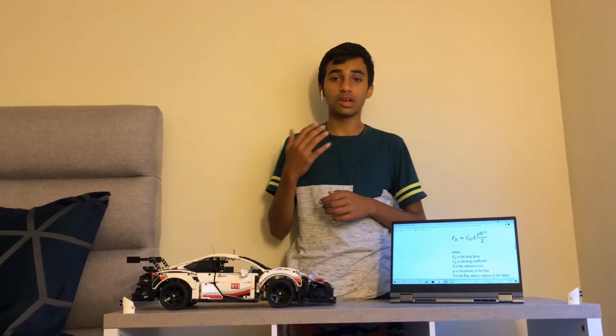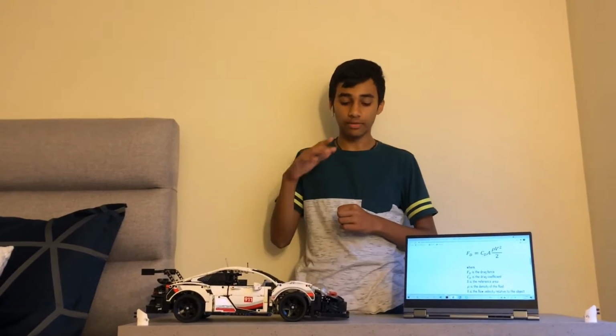So today I'm going to be teaching you guys about aerodynamics with my Lego Technic Porsche 911 RSR. So guys, in case you didn't know, aerodynamics is nothing but just the study of air that flows over an object. This is really used in car design to make it look sleek and also to make it go fast.